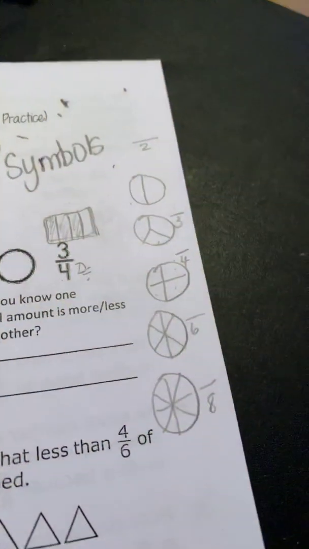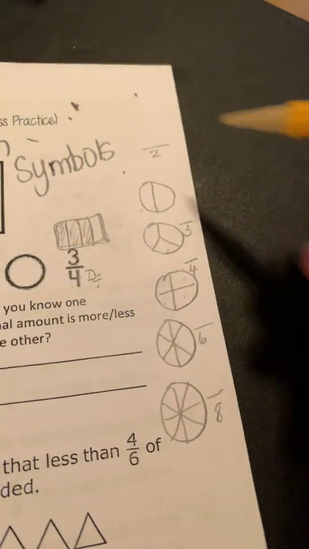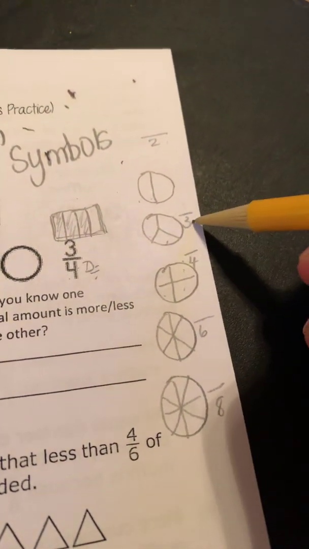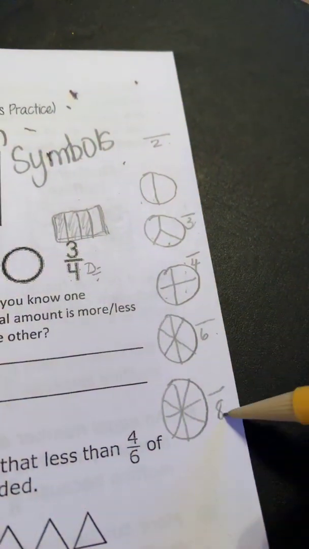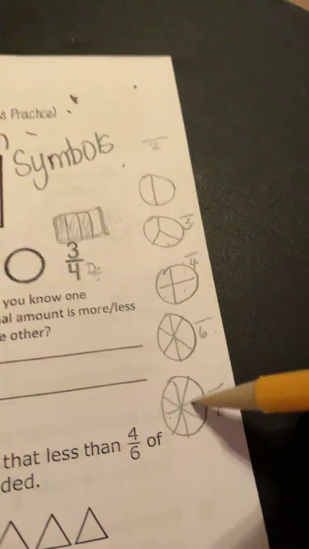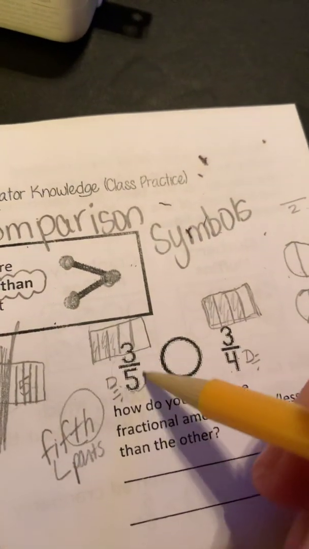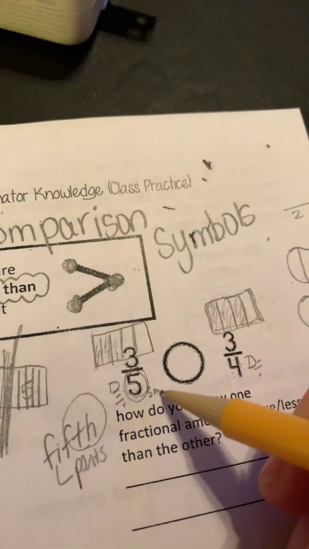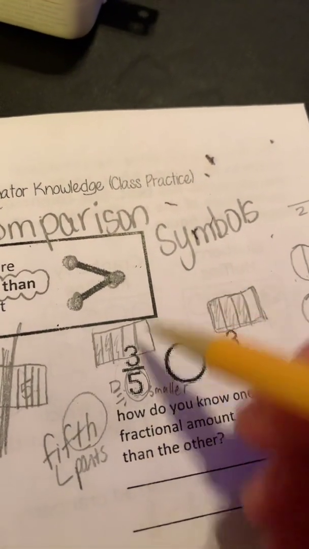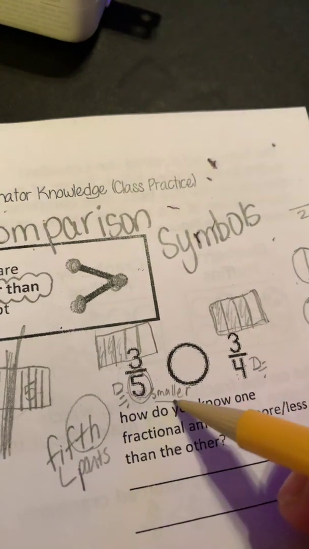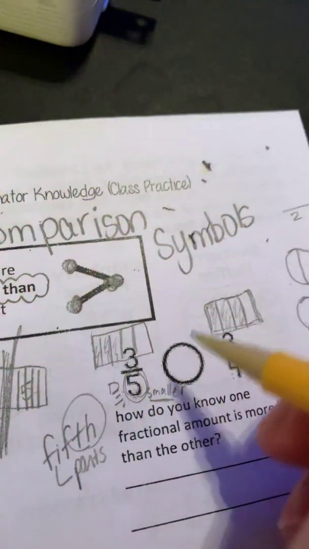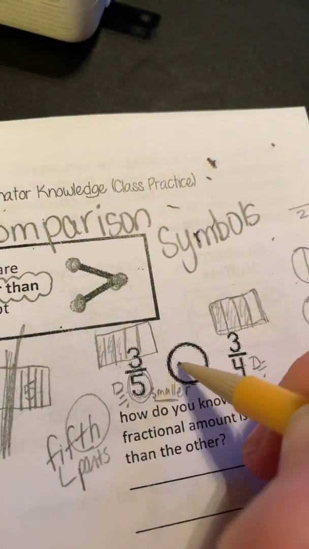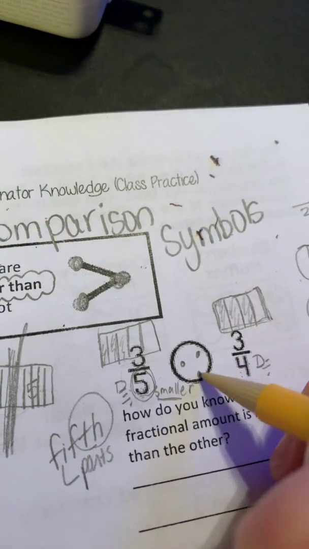Fractions are not whole amounts, they're parts. And the more your denominator is broken, the smaller and smaller the pieces get. So when you know a denominator is larger than the other, we know these pieces are smaller. So 3 out of 5 is going to be smaller than 3 out of 4. So therefore the fifths is less, and 1 dot is less than 2.